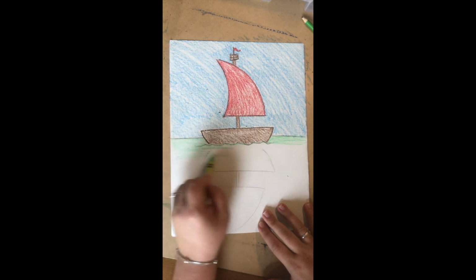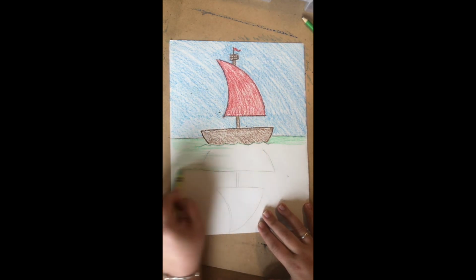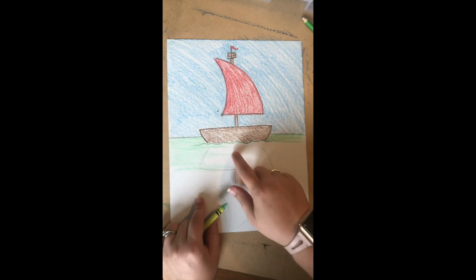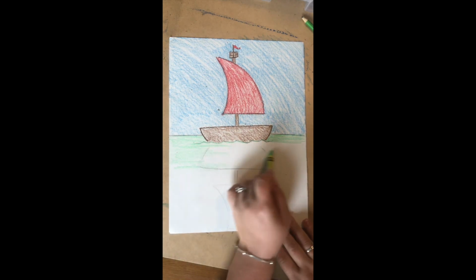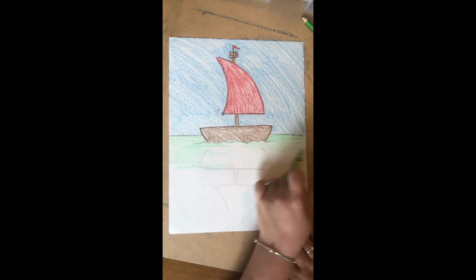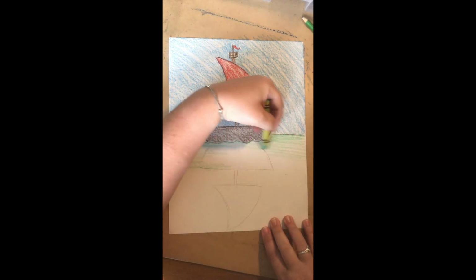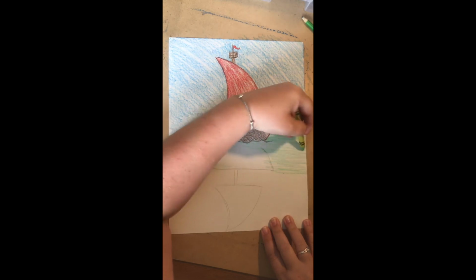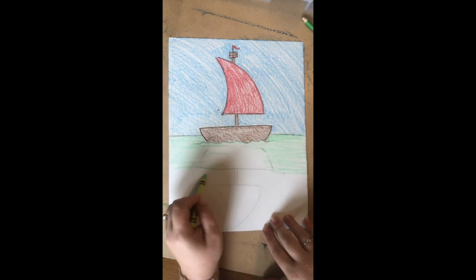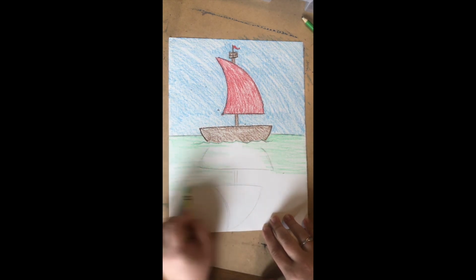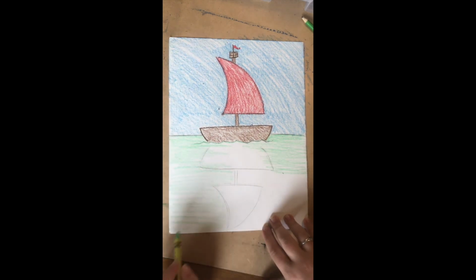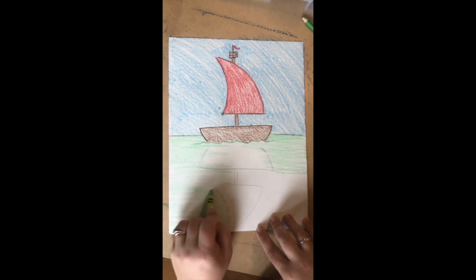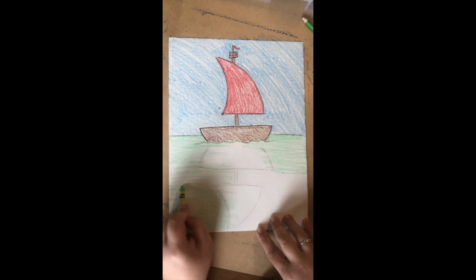And I'm going to go over the line of the reflection, just a little bit. Do you see how I'm kind of coloring over that? Coloring straight across. I'm not coloring on the inside, but over the edge. You're going to do the same thing on this side. Because you're on the water, the reflection is not going to be smooth. So I'm going to go ahead and color the rest of my ocean this color. And going over the lines every now and then.